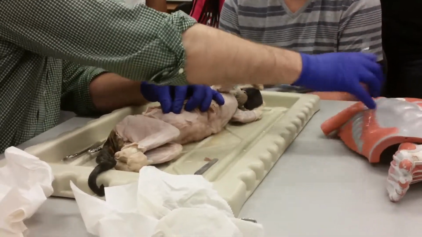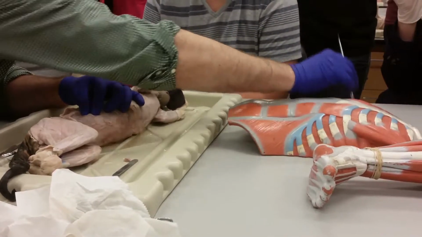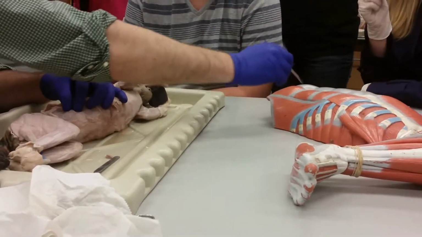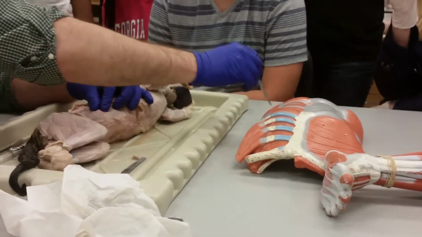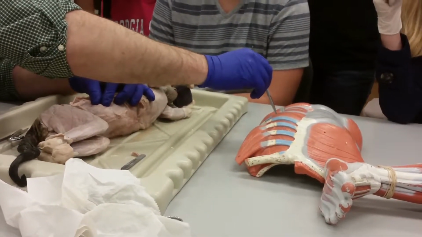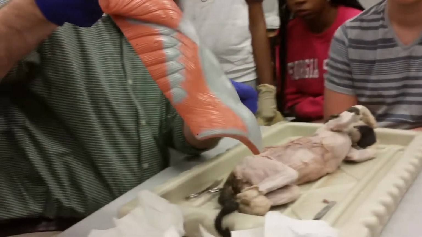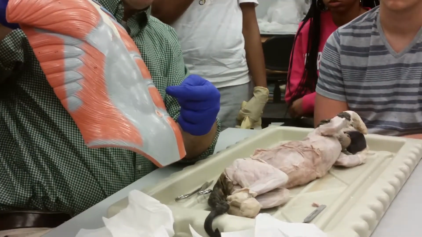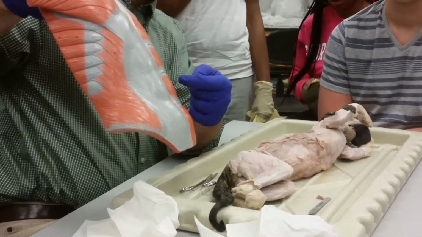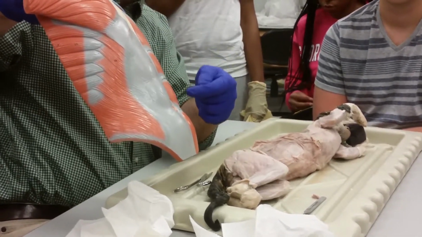So on this side of the model, the external oblique has been removed, and we can see the internal oblique. In the human, the internal oblique comes all the way up to the rectus abdominis, right? And then its aponeurosis goes, I think, behind the rectus abdominis, to form part of the sheath that we see here that the rectus abdominis goes through, right?